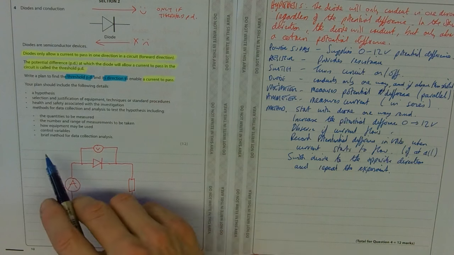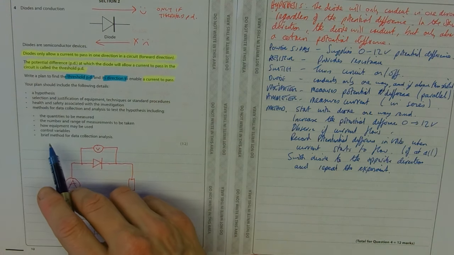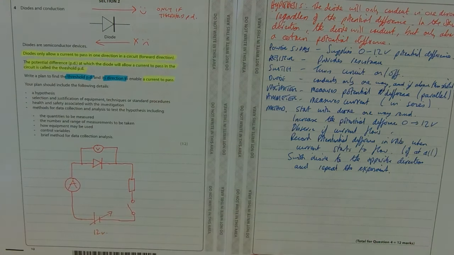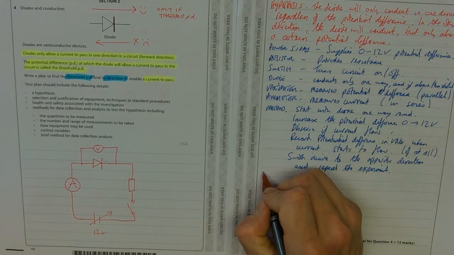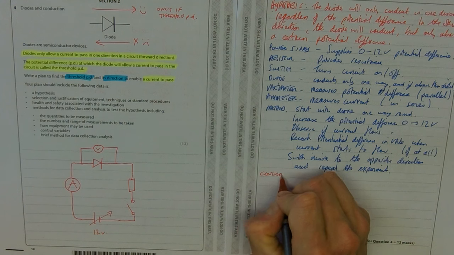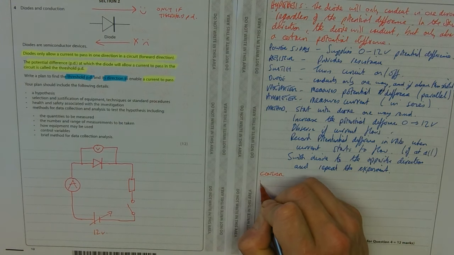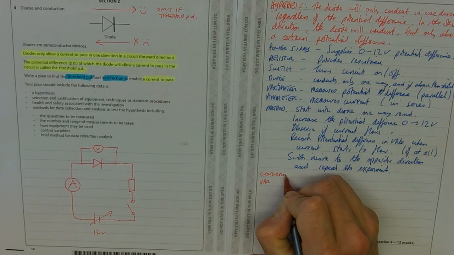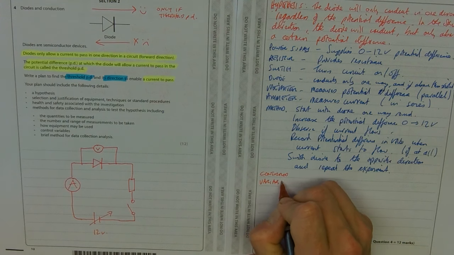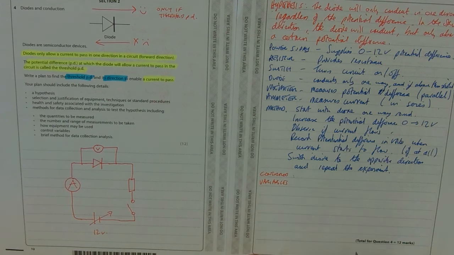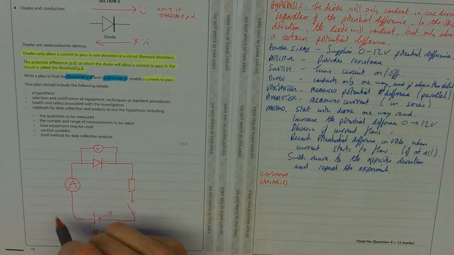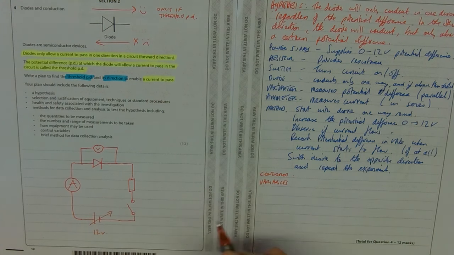It does ask us for control variables. So let's just switch colour here. Control variables. Things like, we'll do this experiment all at the same temperature, because that might affect resistance.